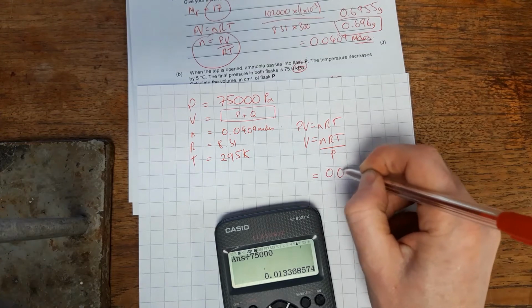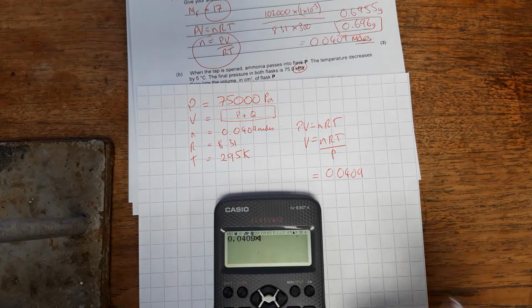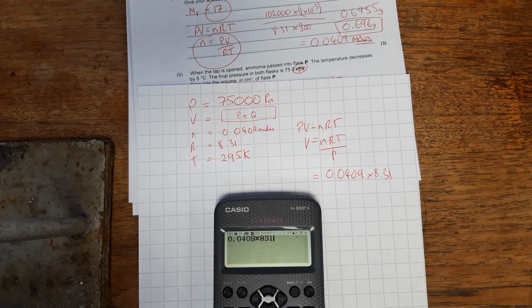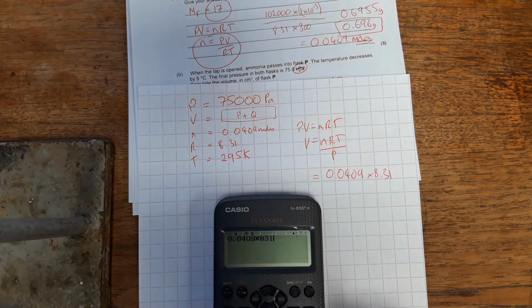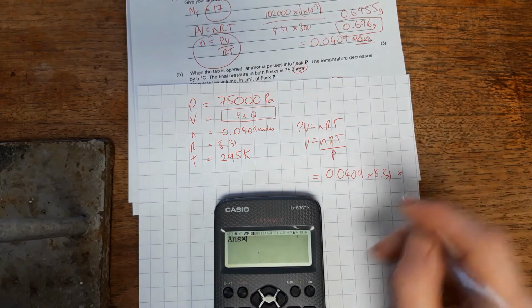So it's 0.0409 times 8.31. Oops, I've written 831 there. 8.31 times temperature 295.